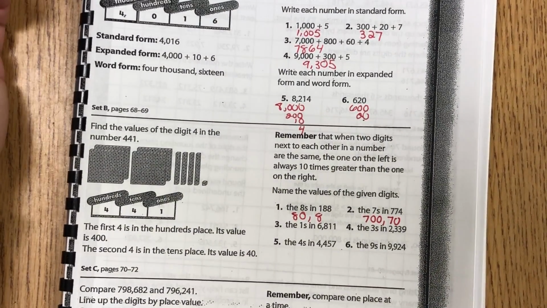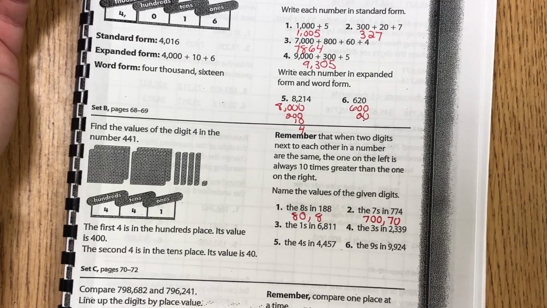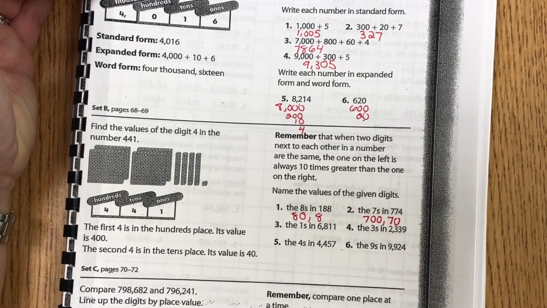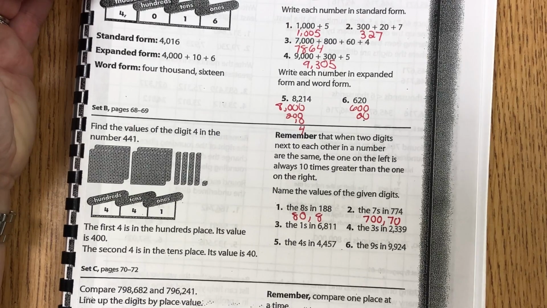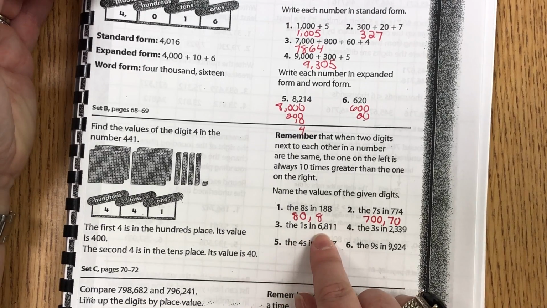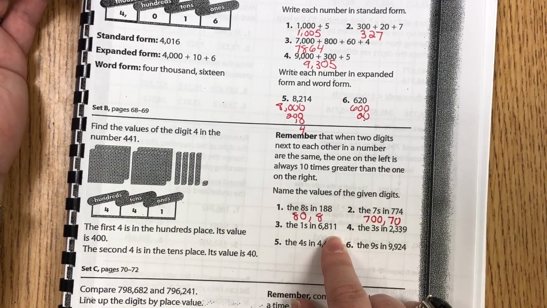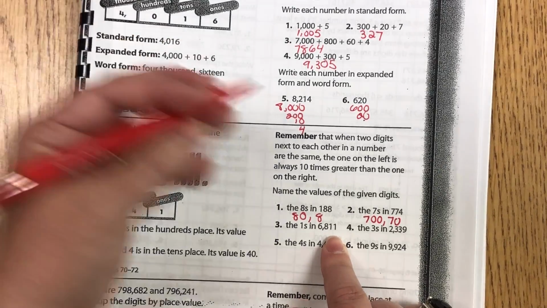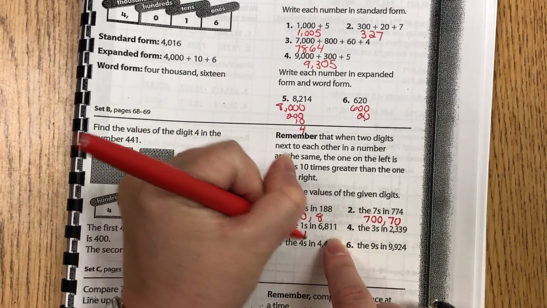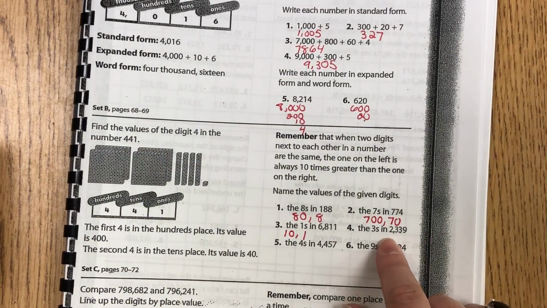The biggest tip I can give you is say it out loud. Whisper it out loud to yourself. You'll hear it. The ones in 6,811, okay, well 11, you don't actually hear it, but you know that 11 is 10 and 1. But in this one, you say it out loud.